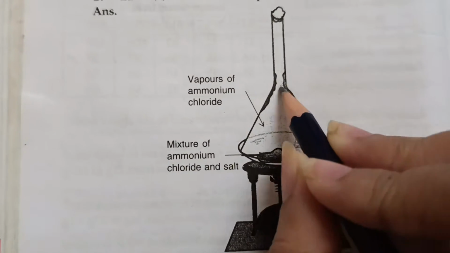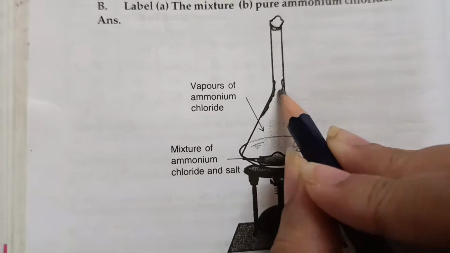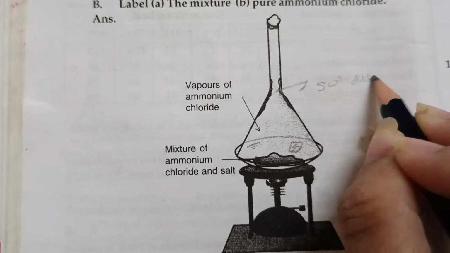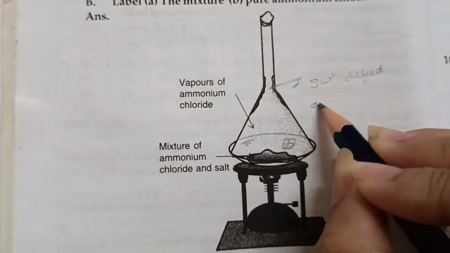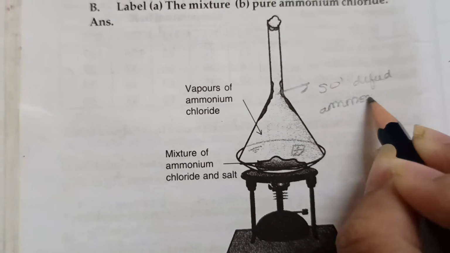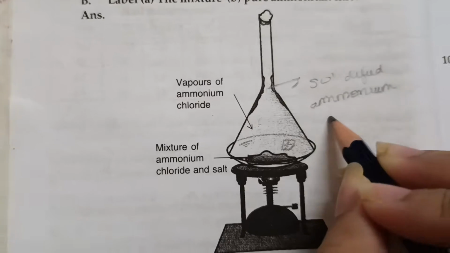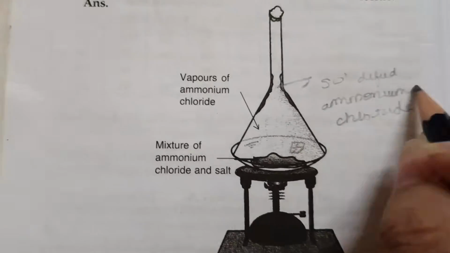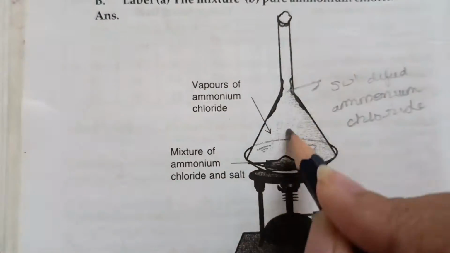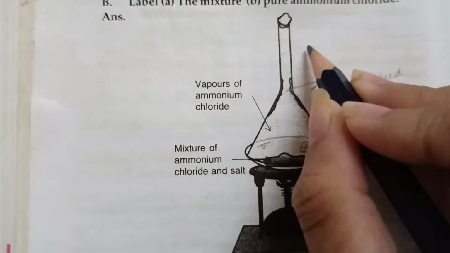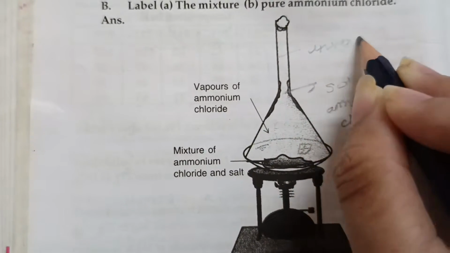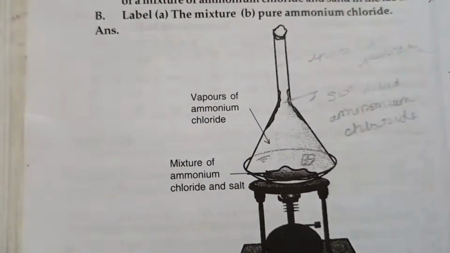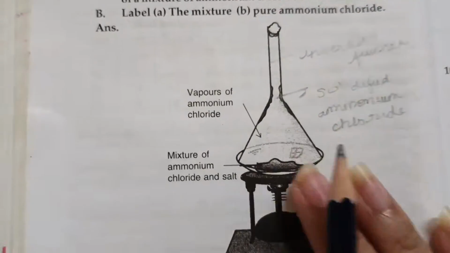Here on the sides of the inverted funnel, we can see it is the solidified ammonium chloride. And this is the inverted funnel. In this way we have to label it.